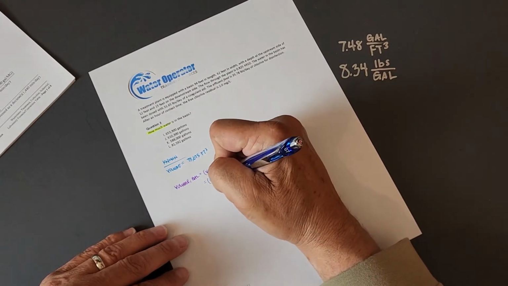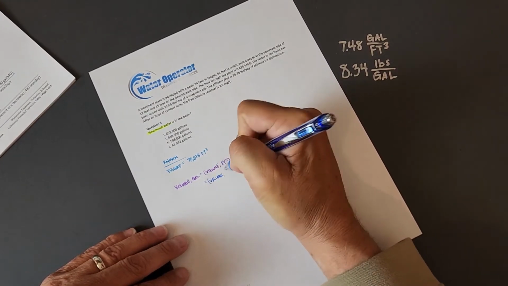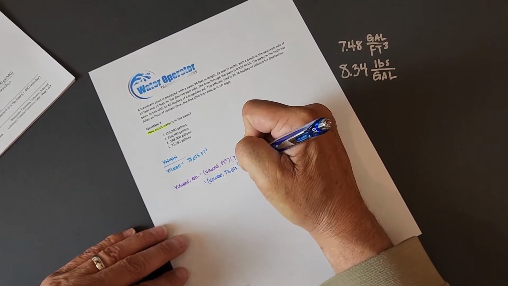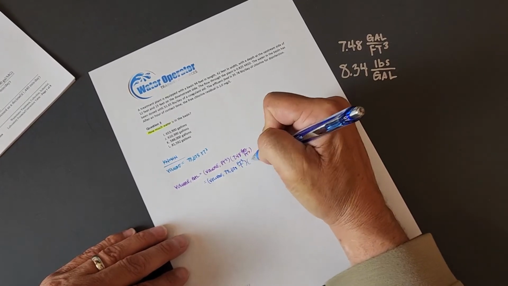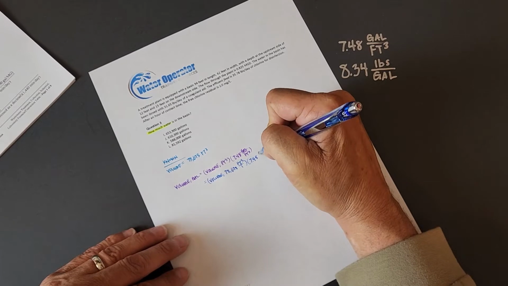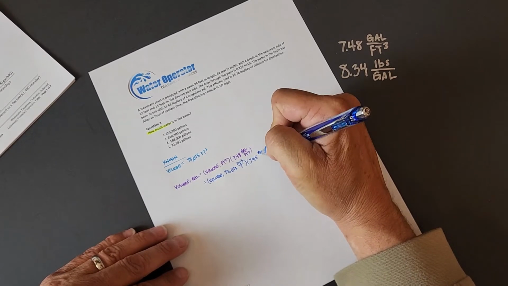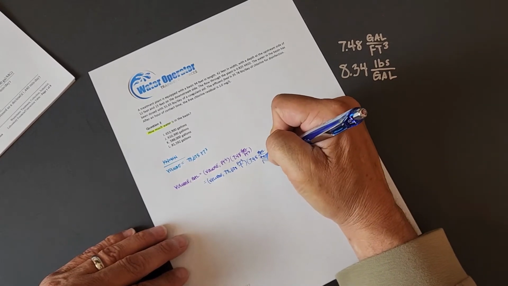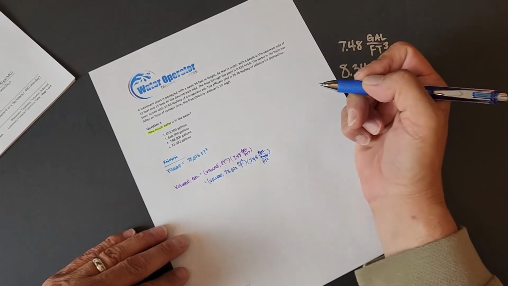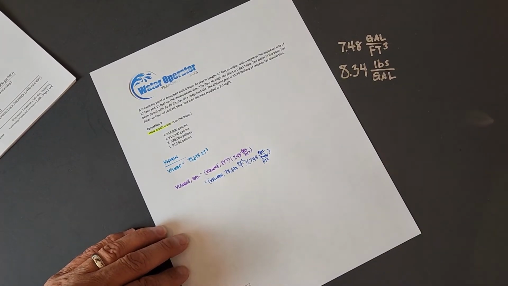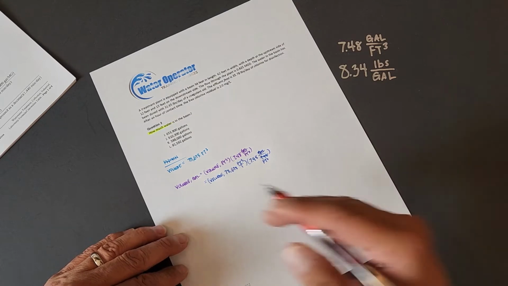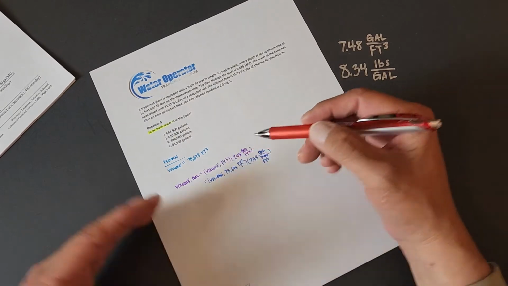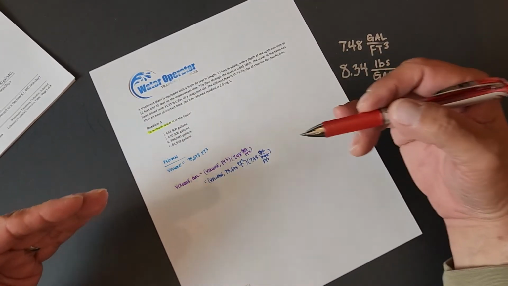So let's write volume, 78,678 cubic feet multiplied by 7.48 gallons per, I just wrote 7.48 gallons per cubic foot. I'm going to leave that mistake in there so you can see it. I make mistakes. Generally, I find those mistakes very early in this process because I'm going step by step. I do it the same way every time. Repetition is super important.